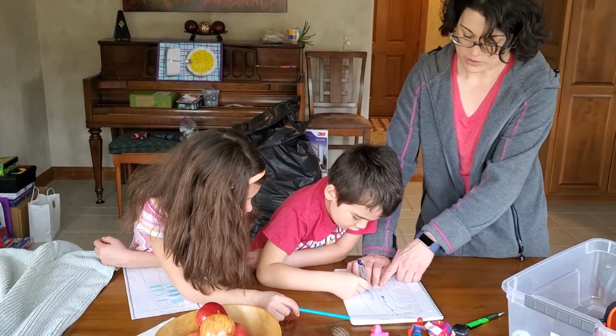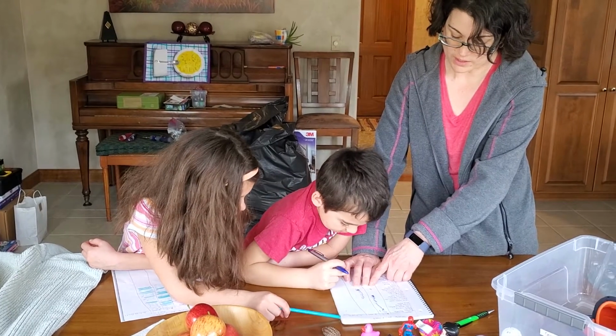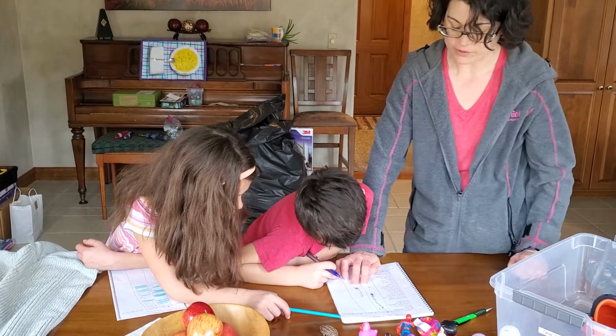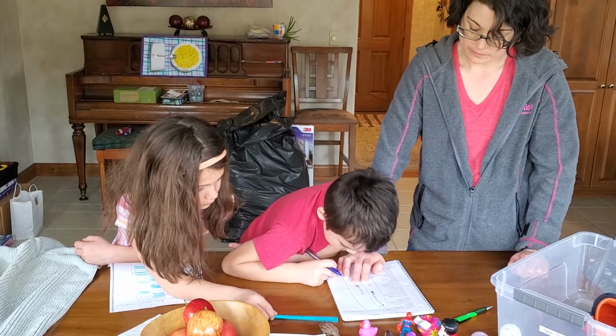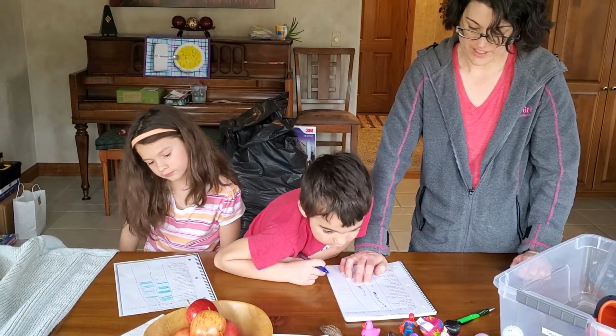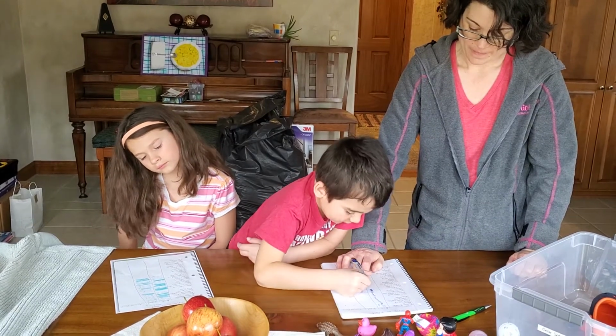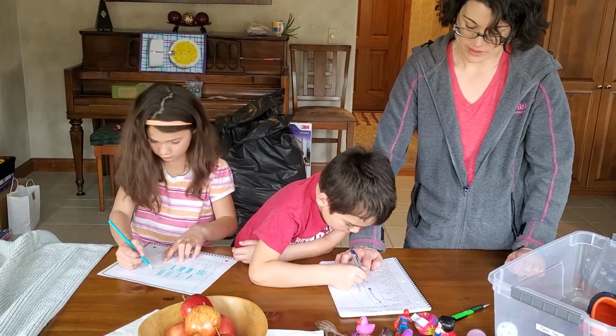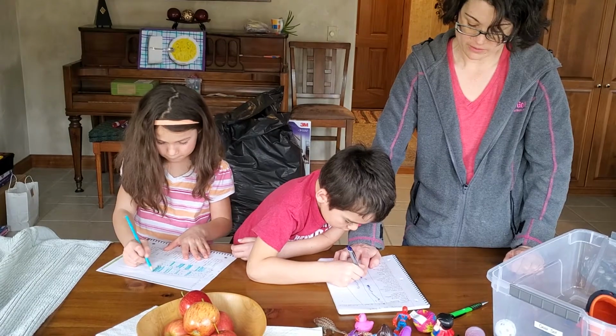So for dinosaur, Keegan, do you think it'll sink or float? Sink or float? For the dinosaur. Sink. Okay, then you would put that S right in that line, right above my finger.